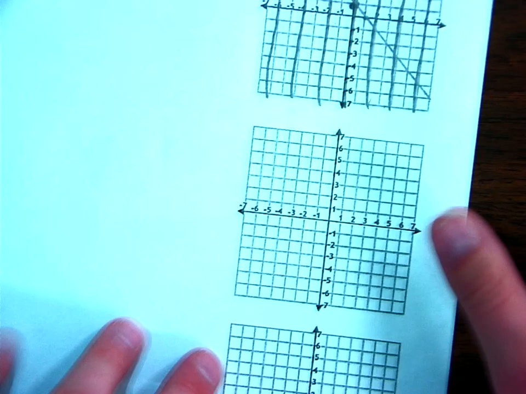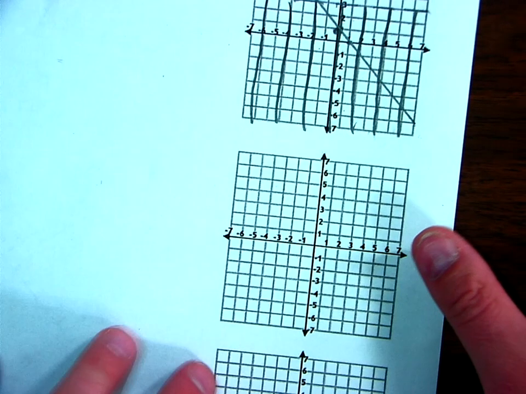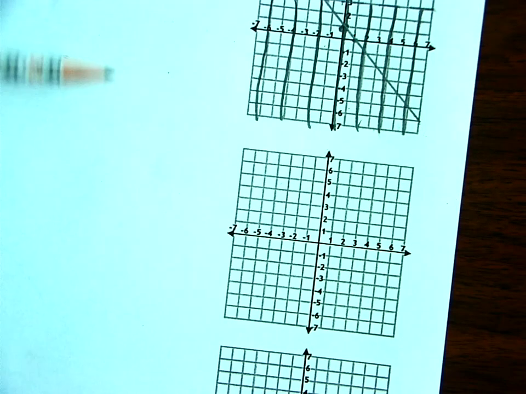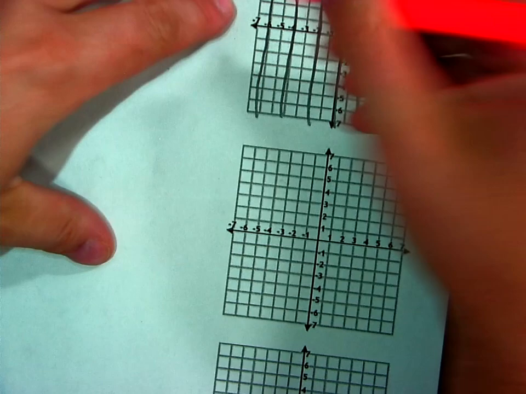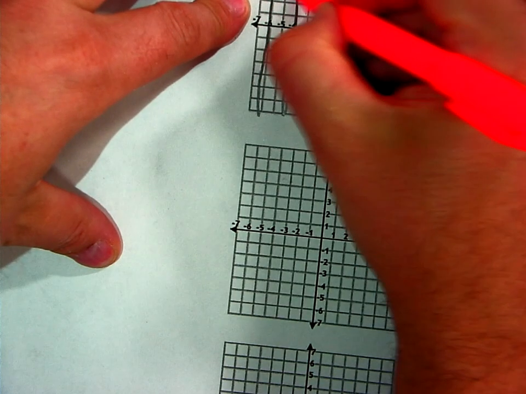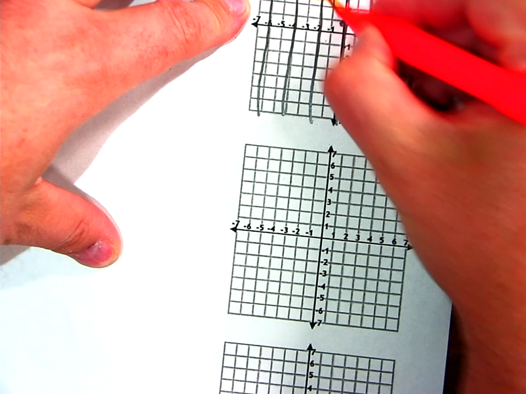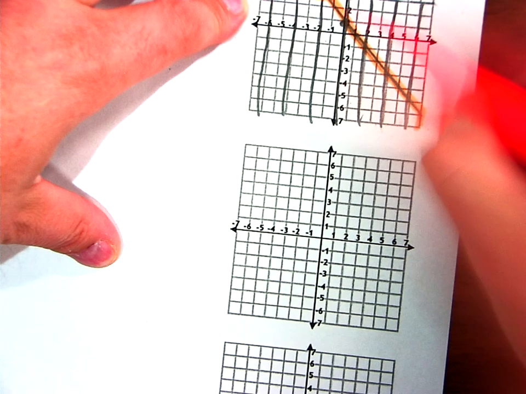All right, and now I am shading underneath that. So where is this going to be? It's going to be in this region here. Anywhere from here and under.